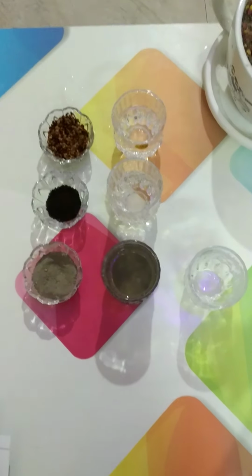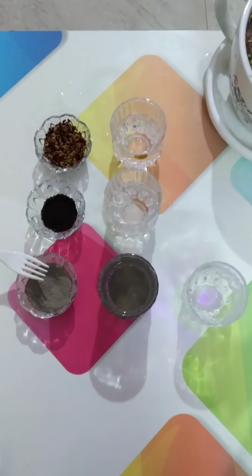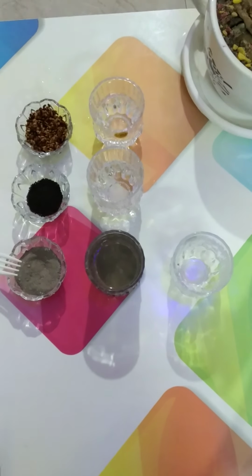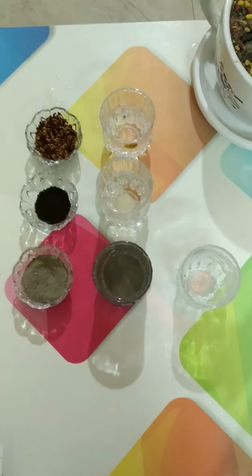Besides the tumblers with water, you will need some pulses and tea leaves, and I said for the solution of sand and water, you will require some sand. Besides, you will need 1 empty tumbler to pour out the clear water.